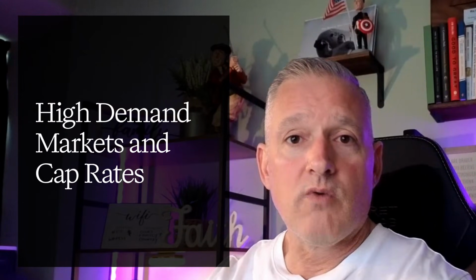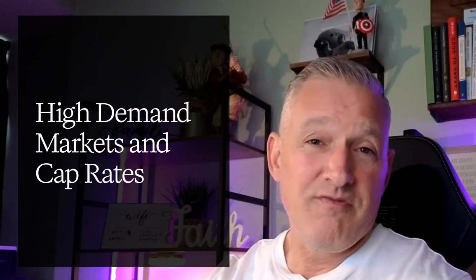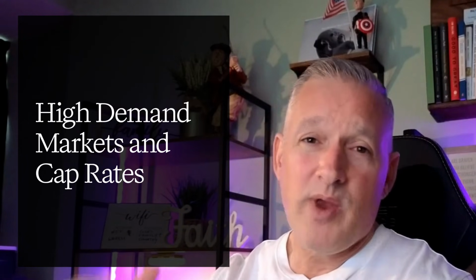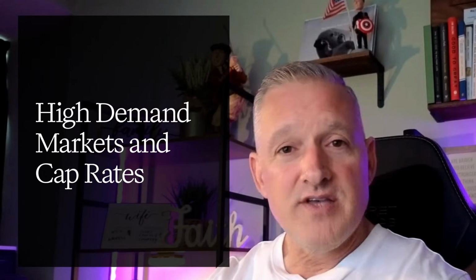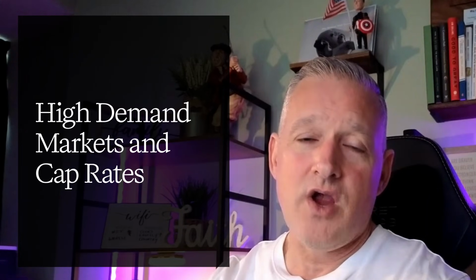This depends on the market itself and the asset. In a high demand market where rents are stable and people are fighting to live there, your cap rate will be lower because investors are going to accept the lower return because they believe the income is safer and the long-term value will be stronger.